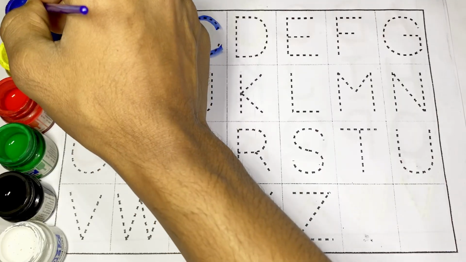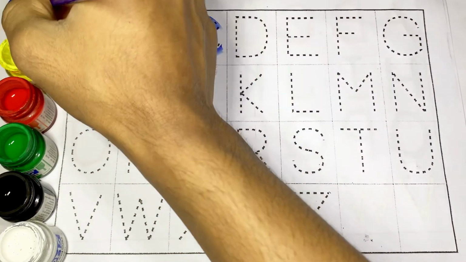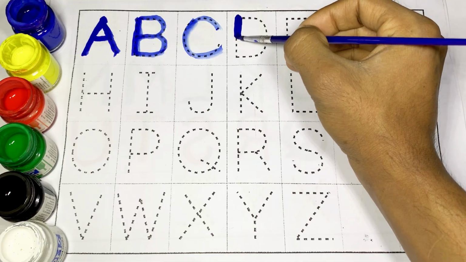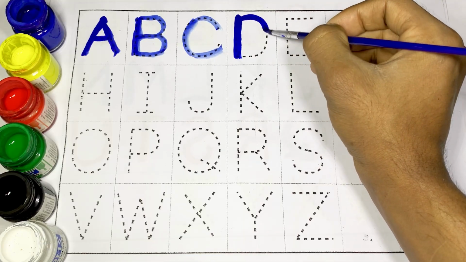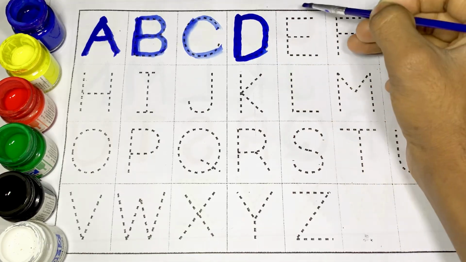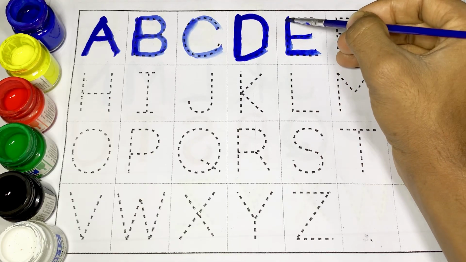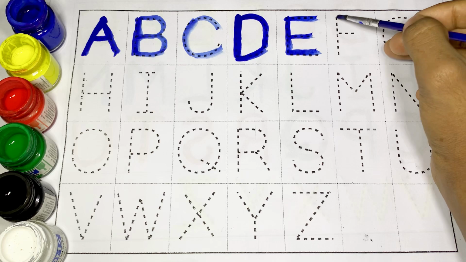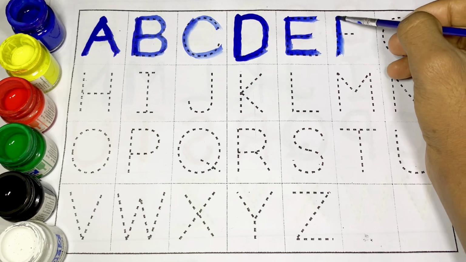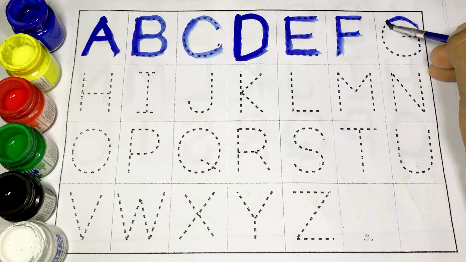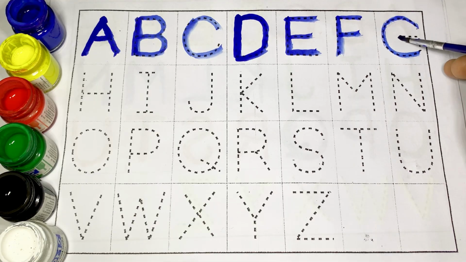Kids, again use blue color and draw D. D for dog, D for doll. E for egg, E for elephant. F for fish, F for fan. G for goat, G for grapes.